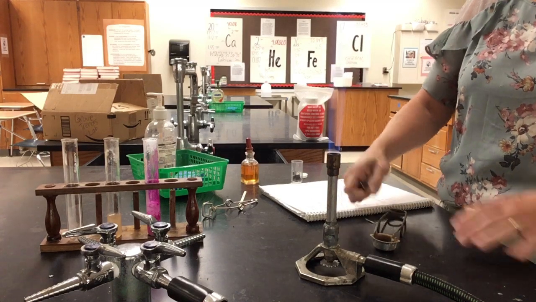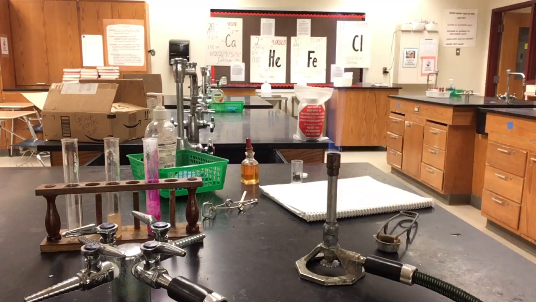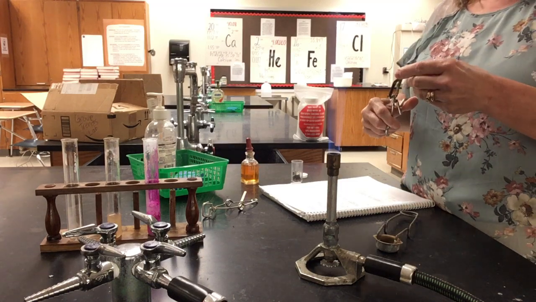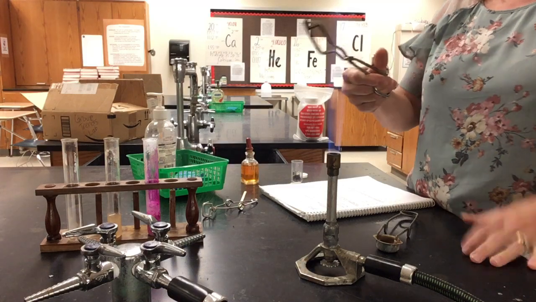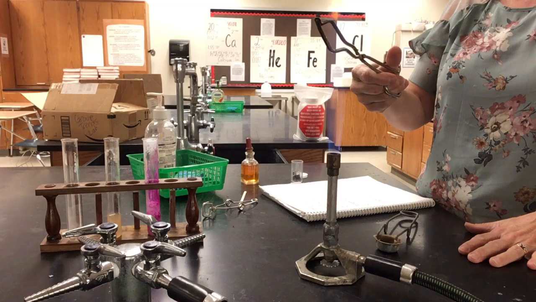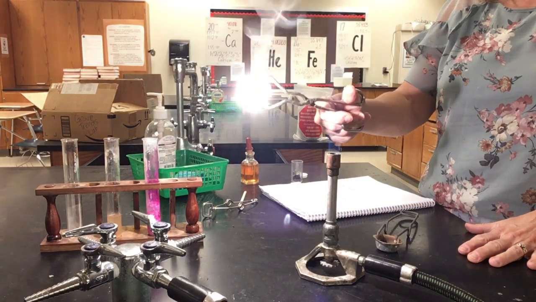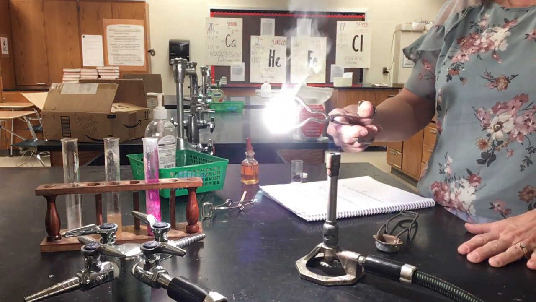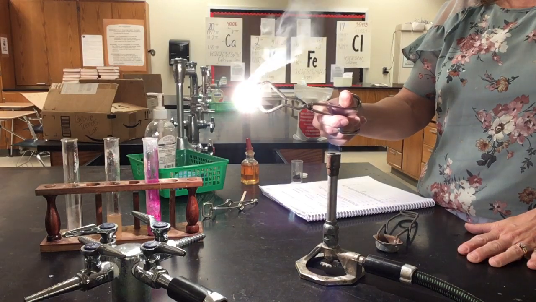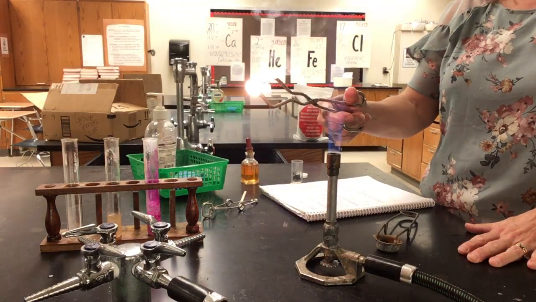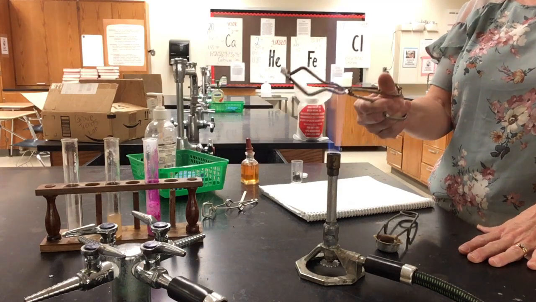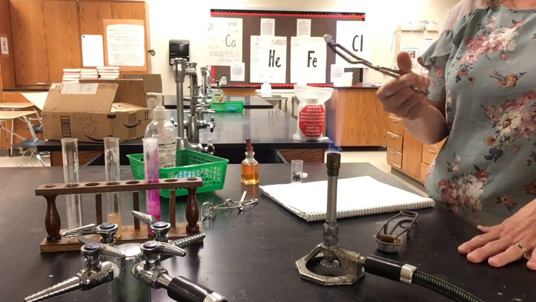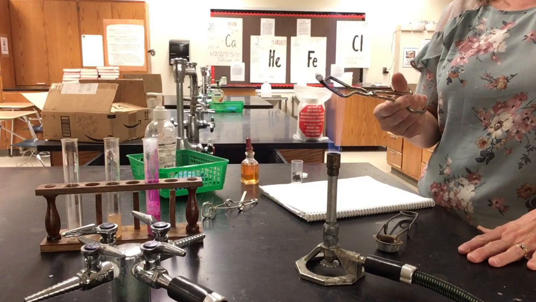Maybe I'll get my other tongs. Let's see if these guys are better. There we go. Okay, I think you can see that. It's burning very, very brightly. If you look directly at it here in the classroom and then look away, you would actually see spots for a little while. So it burns with a really bright light. Calcium will not do that, so I'm not going to put calcium in the flame of the Bunsen burner.